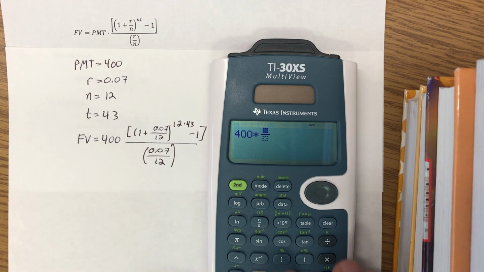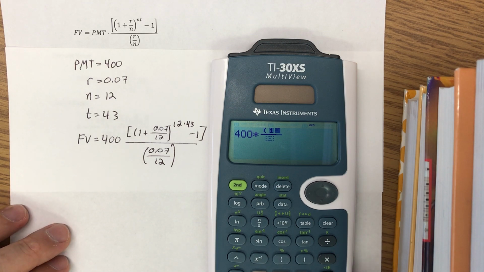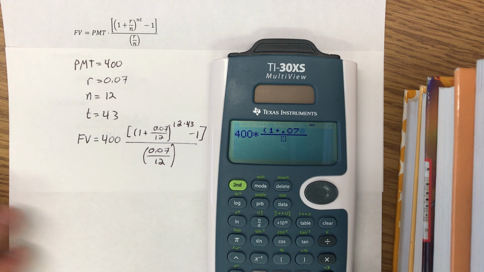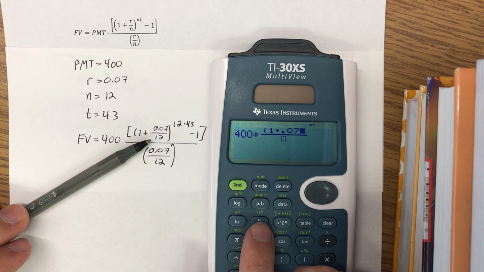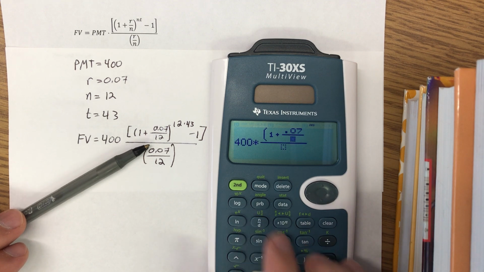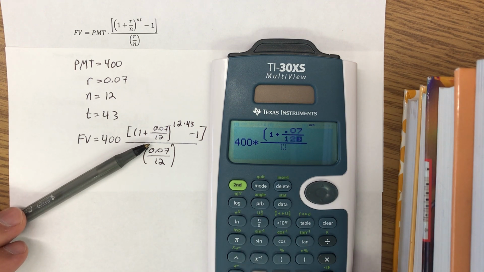So let's hit the fraction button, and in the numerator, I'm just going to start typing this inside set of parentheses. That would be parentheses 1 plus 0.07. Now, we have another fraction here, so after you've typed in the numerator, you can just hit the fraction button again, and now we can type in the denominator of 12.